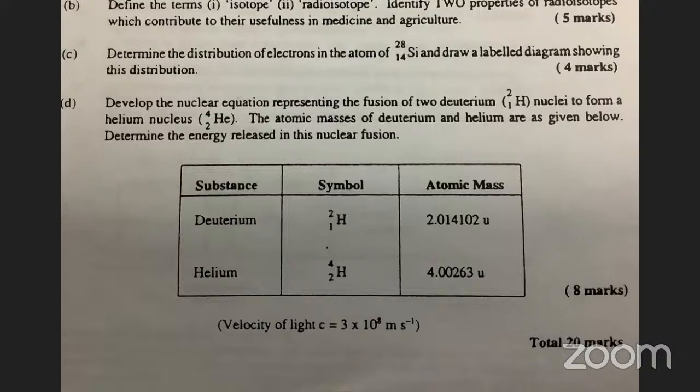So it's 14, but they want the distribution, so write it like this. 14 means how many in the first shell? 2. Second shell is how many? 8. How many in the last shell? 4. Then you draw it. Draw it fast and then let's move on to the calculation. We'll do the calculation together. Three shells here. Make sure you write what happens with the protons in the nucleus. Yeah, you have to write that one.